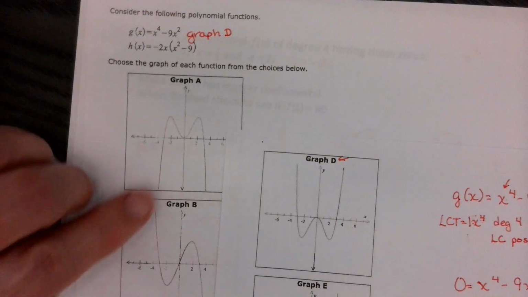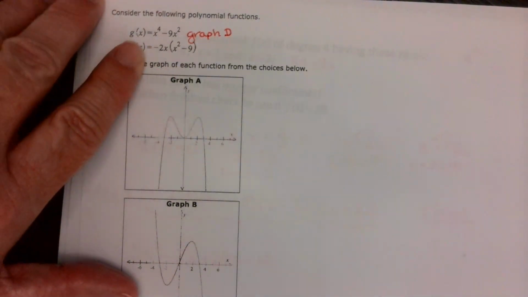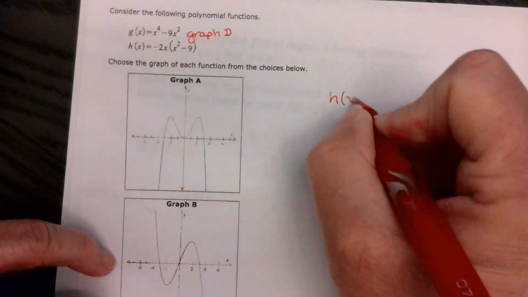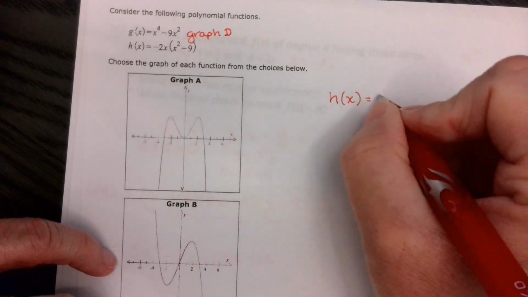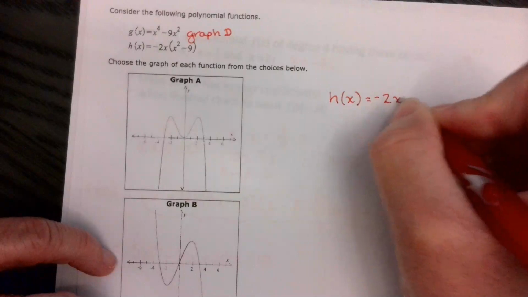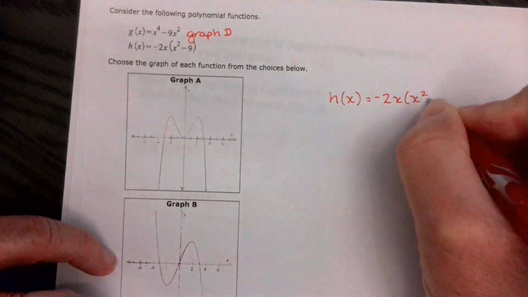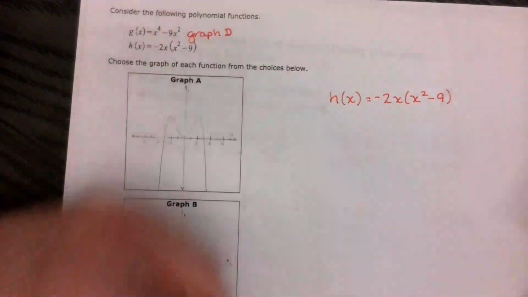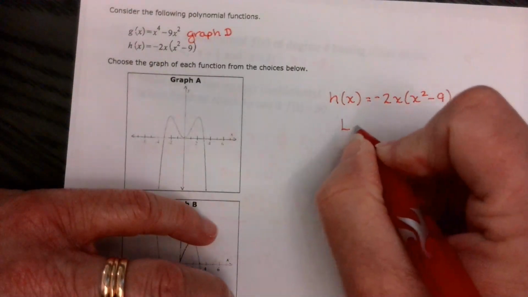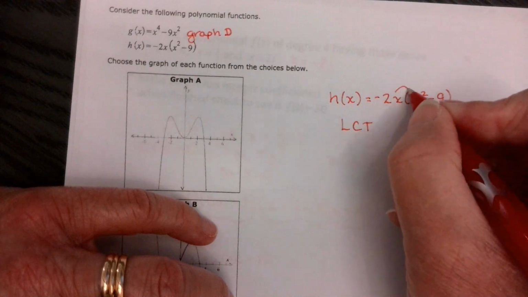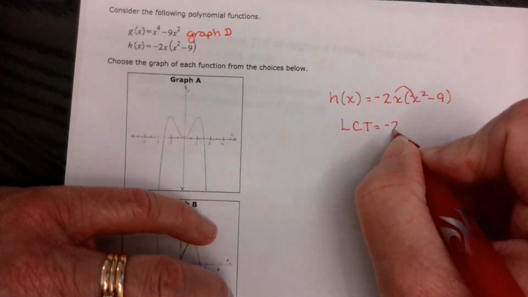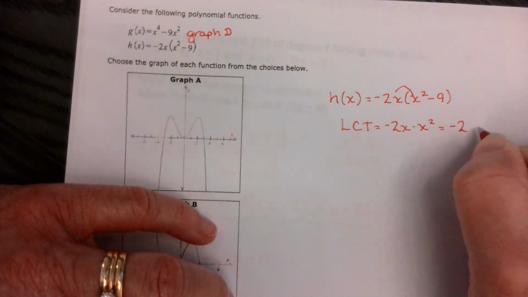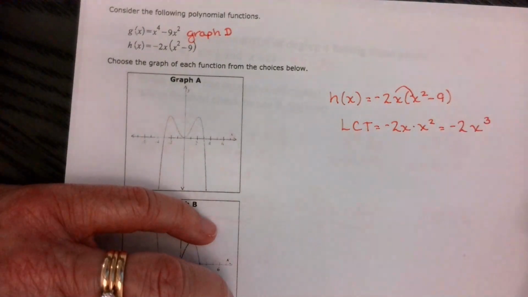Now this one right here, the h of x. Again, I'm going to do the leading coefficient test, which means I'm really only, you can distribute, it's fine, but the leading coefficient test is going to be from this, the negative 2x times x squared, which gives us negative 2x to the 3rd.